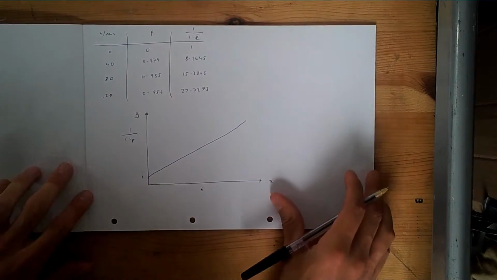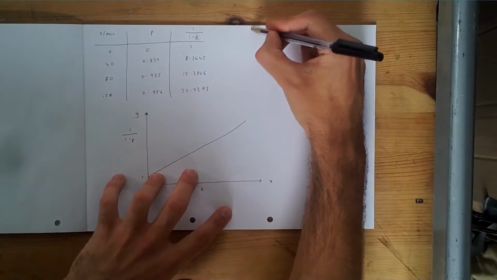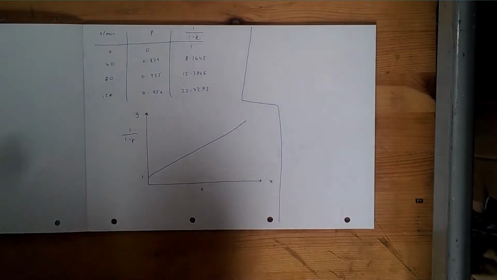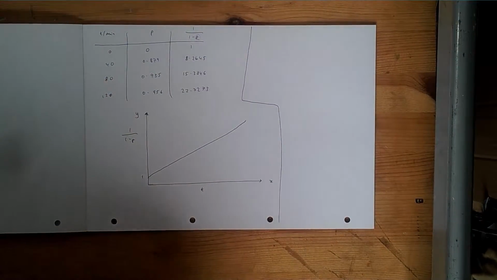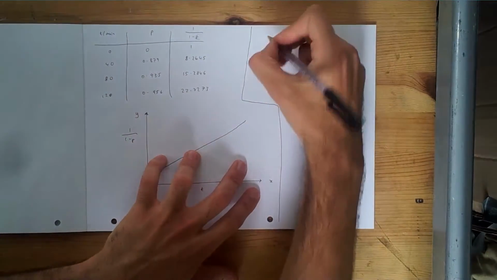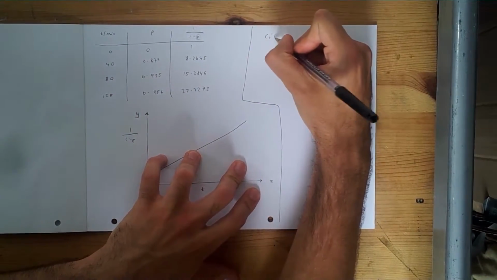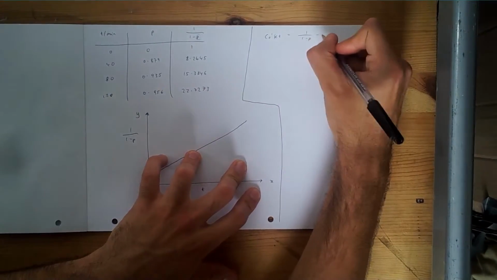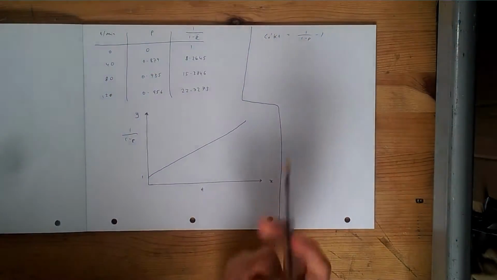So part 3 of this question, I'm going to start over here. First of all, it demands that we recognize that the integrated rate equation, C0' k t equals 1 over 1 minus p minus 1, is in a Cartesian form.